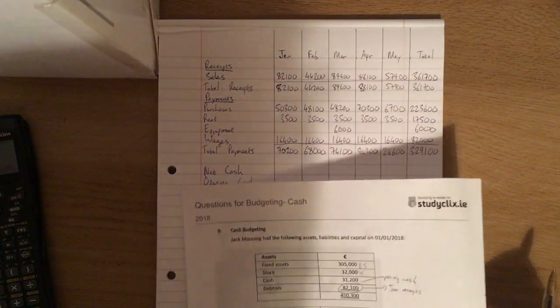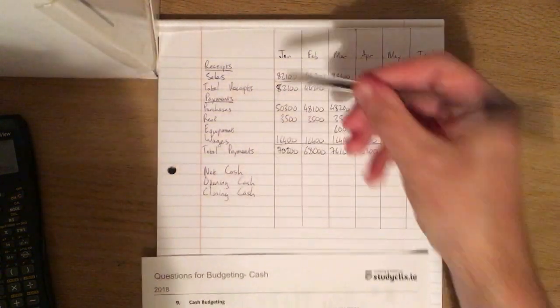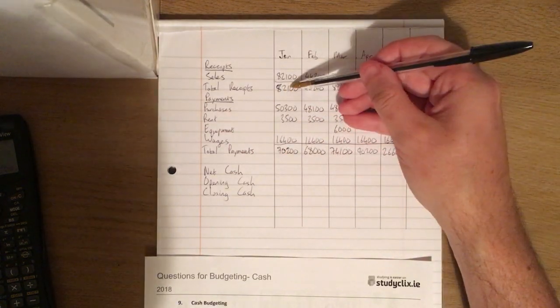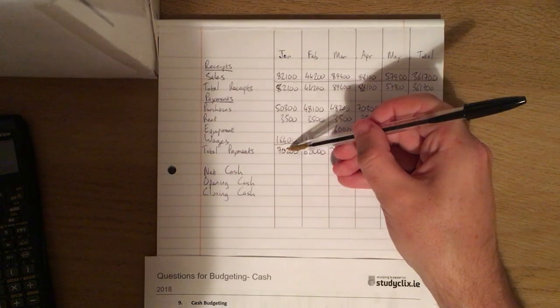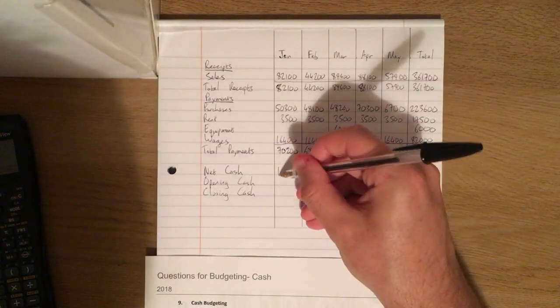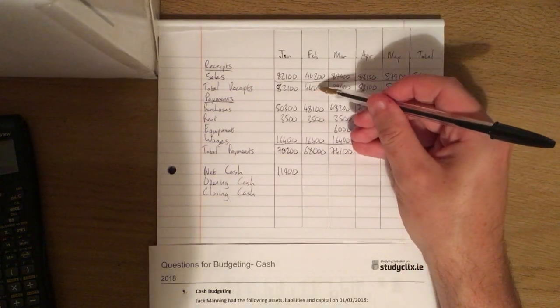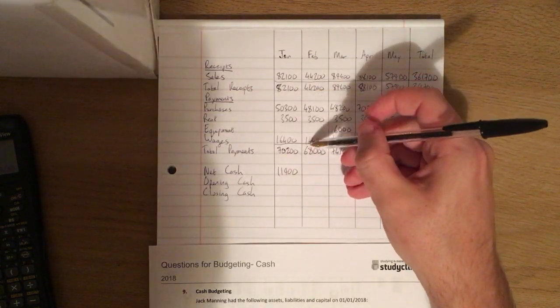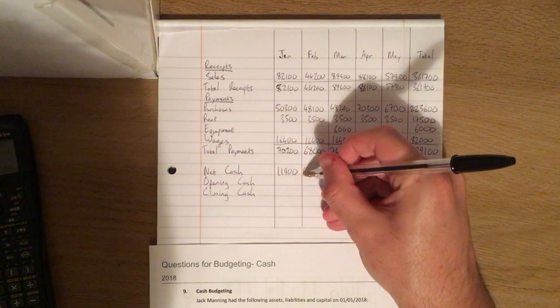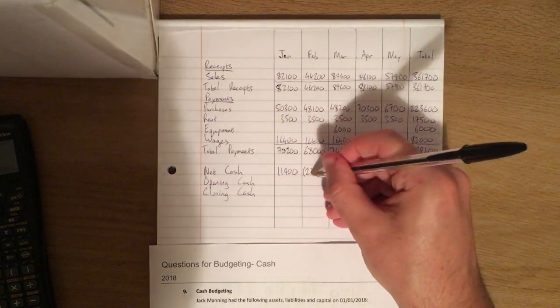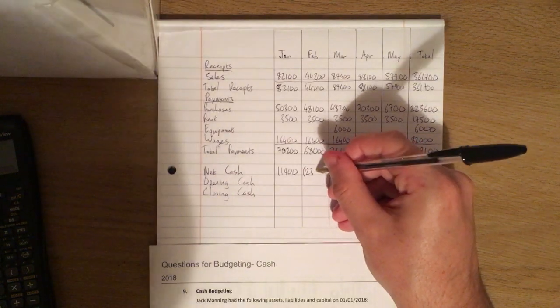All right, so net cash is just total receipts take away total payments for each one. So 82,100 take away 70,200 is 11,900. 44,200 take away 68,000 is a negative net cash, a deficit of 23,800.